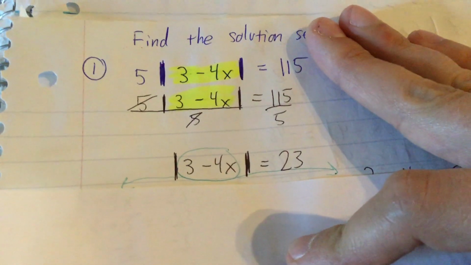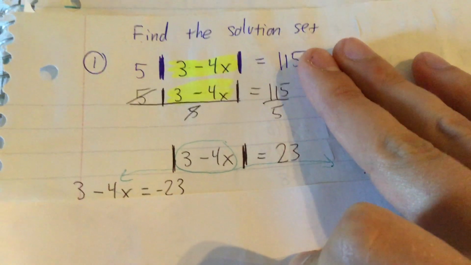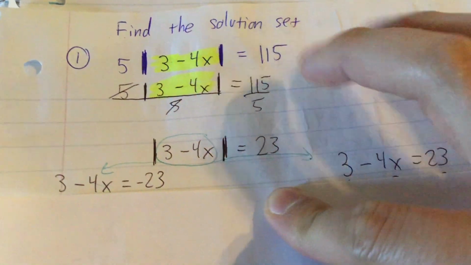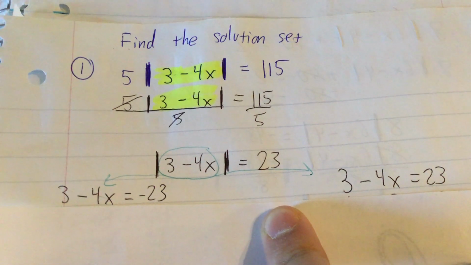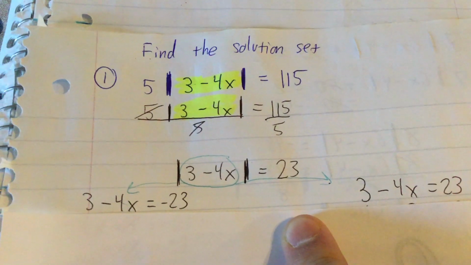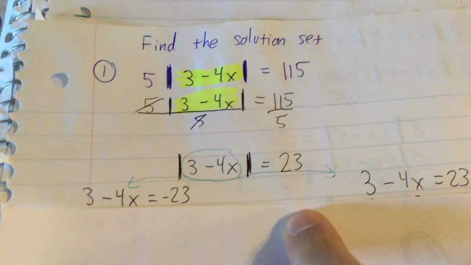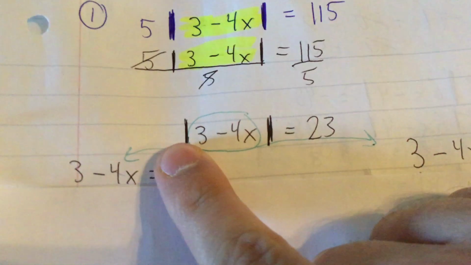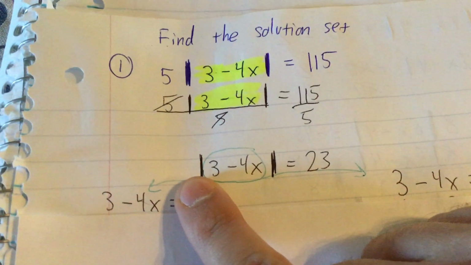It means that the problem is solvable, and I write it in 2 separate equations. Either 3 minus 4x is equal to negative 23, or 3 minus 4x is equal to 23. Now, before I go on, I did see a few errors on handling the 2-step equation when the x is on the right part of the left side of the equation.